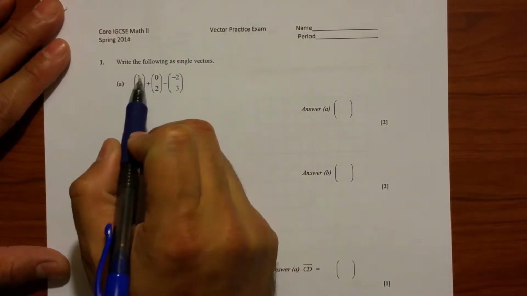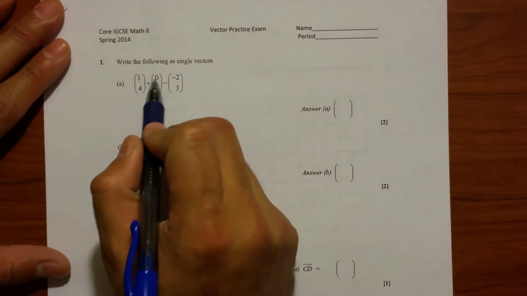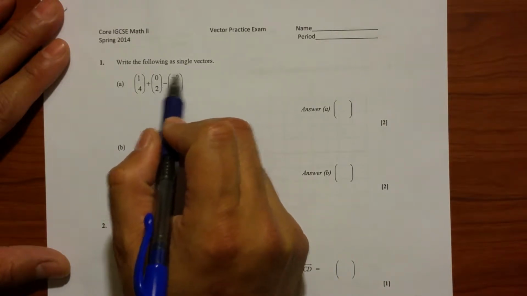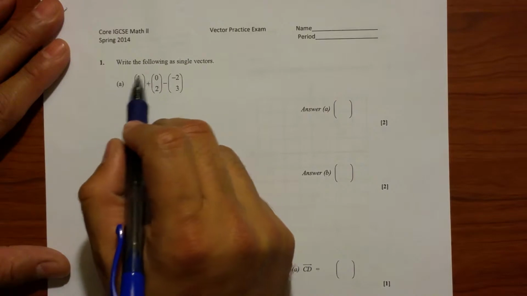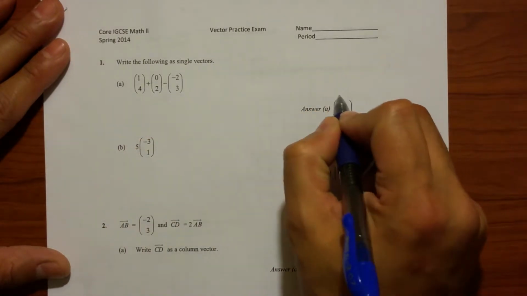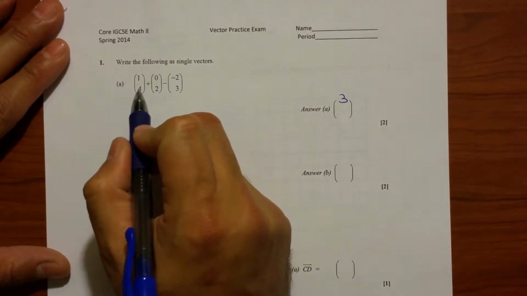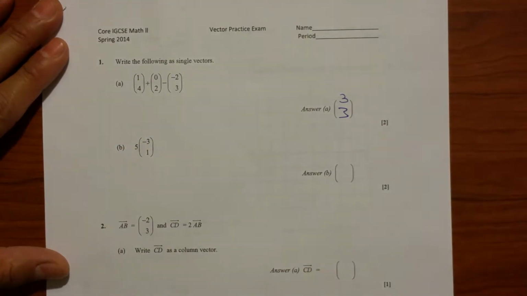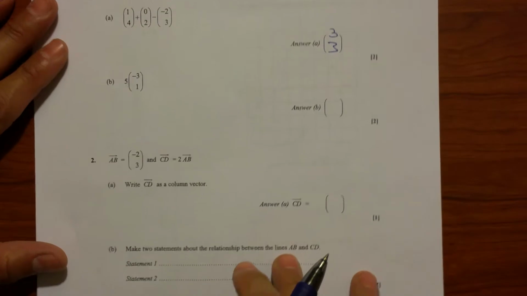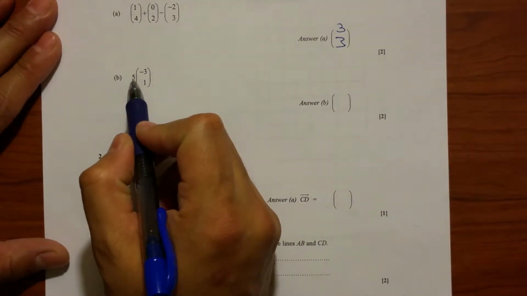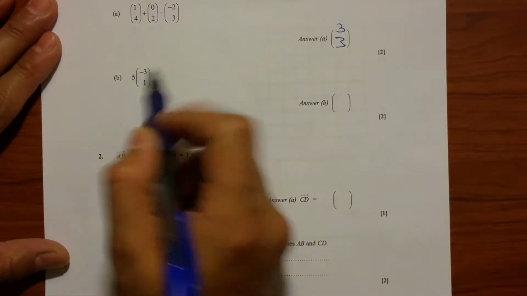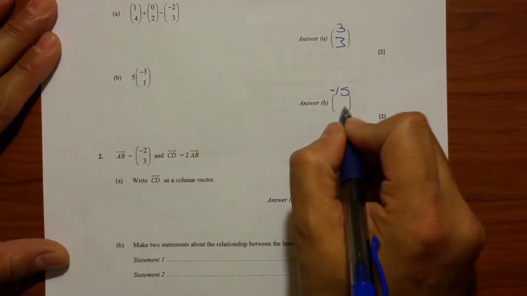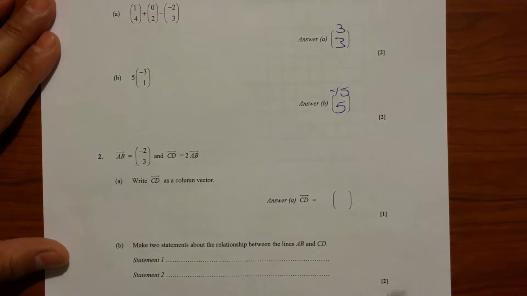We're adding the two vectors, so we get 1 plus 0 is 1. Minus negative 2 changes into a plus sign. So it's 1 plus 0 plus 2 is 3. And this is 4 plus 2 is 6, minus 3 is 3. Now, right here, 5 times negative 3 is negative 15. 5 times 1 is 5.